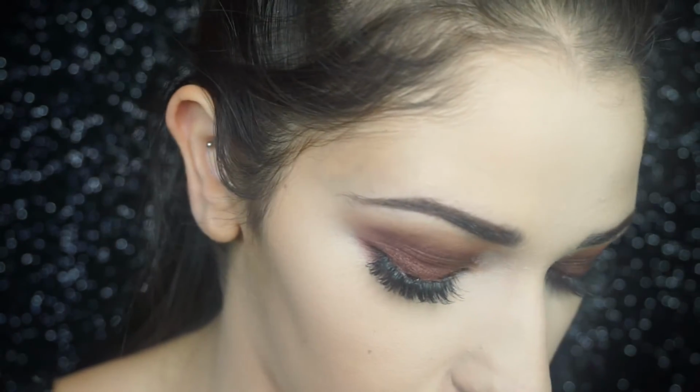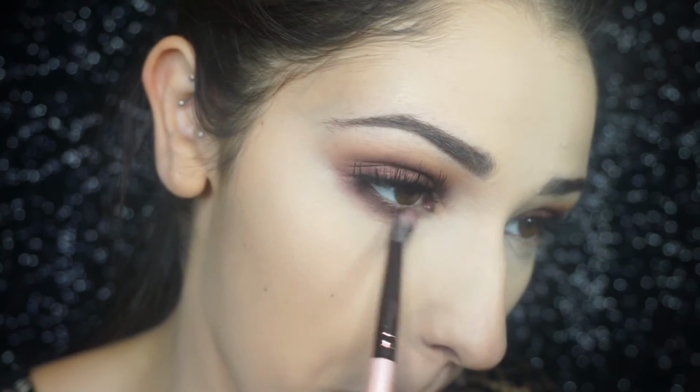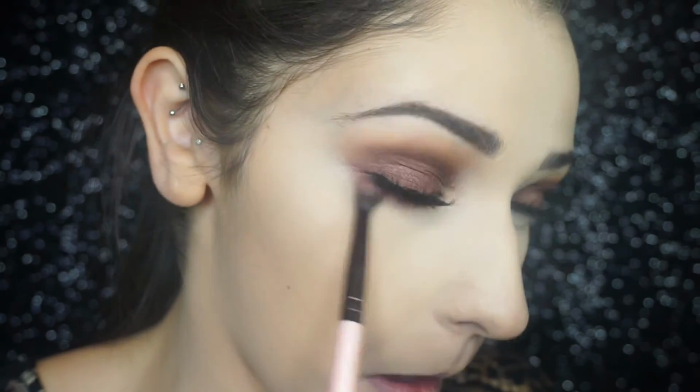I'm gonna go ahead and grab a little bit of Frappe, that first color, and just lightly blend out the lower lash line. So I'm gonna go ahead and do the other lower lash line, apply mascara, and then we'll go ahead and finish the rest of the face.